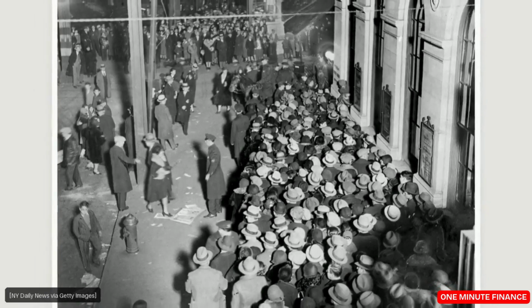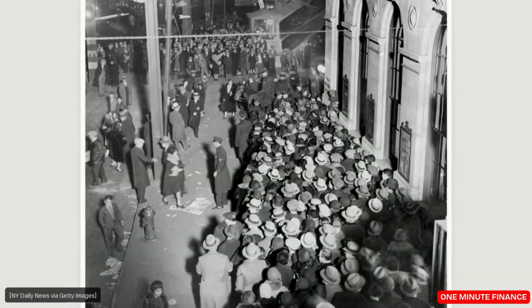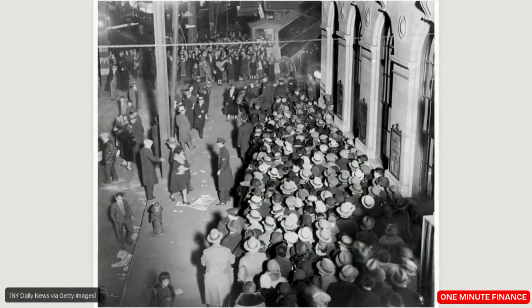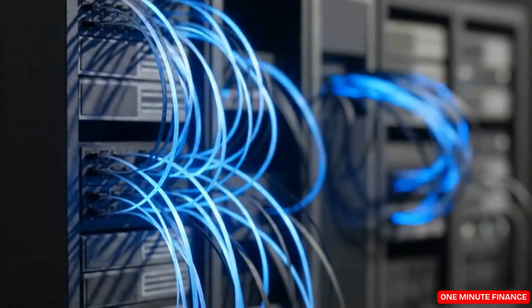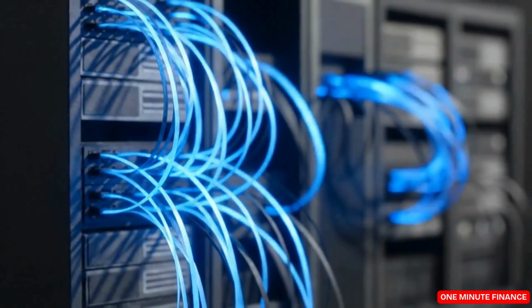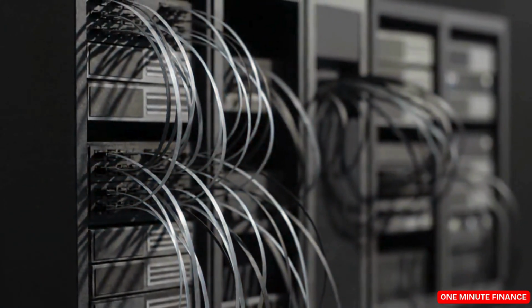Historically, a bank panic was a physical event. Driven by visceral fear, masses of customers queued outside brick-and-mortar branches, demanding their cash. Modern digital panics operate at a terrifying speed. Today, billions of dollars can flee a bank within a fraction of that time, entirely online.